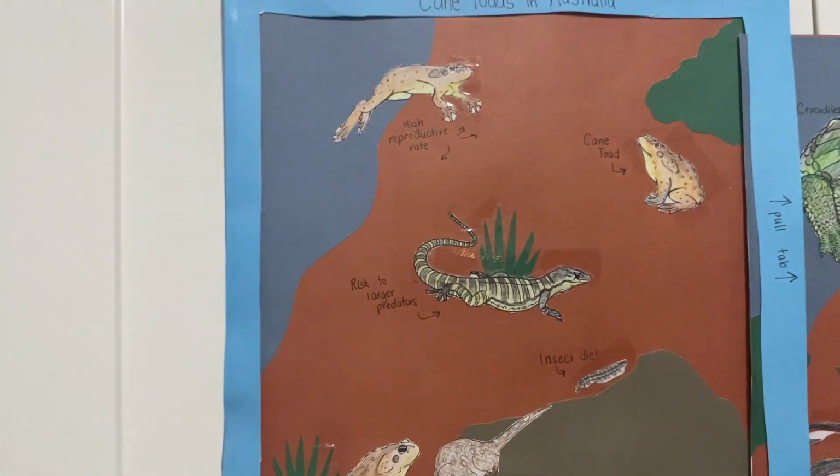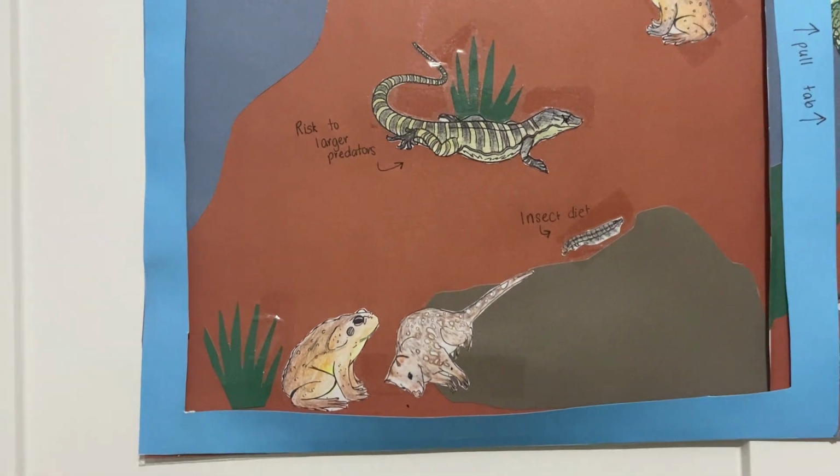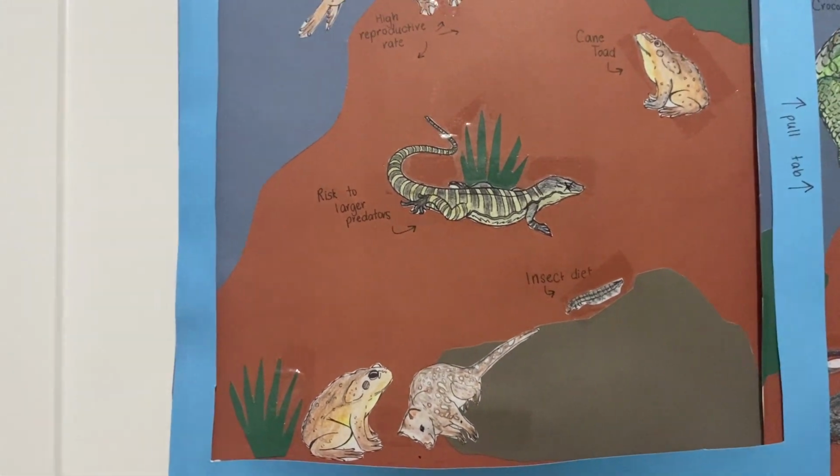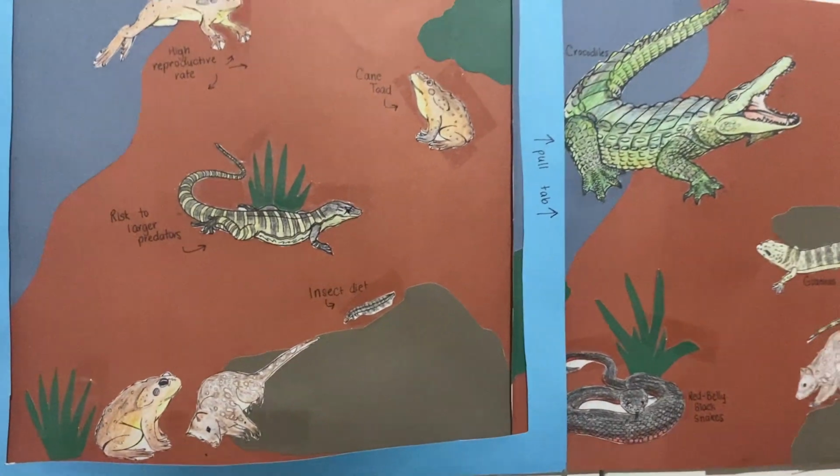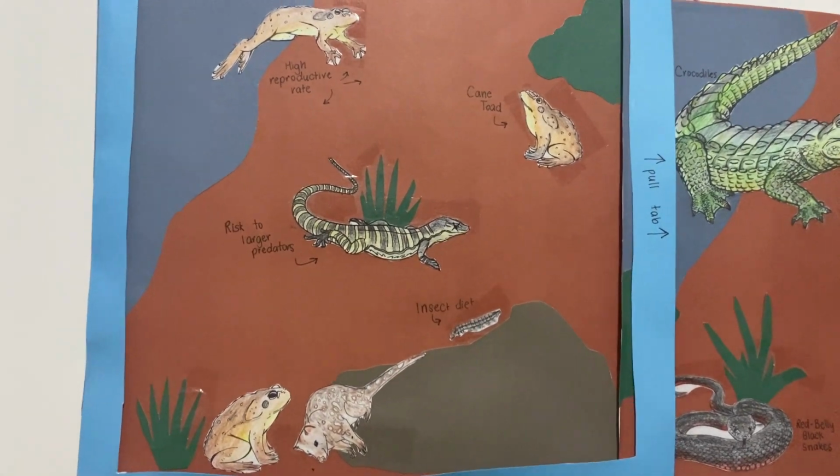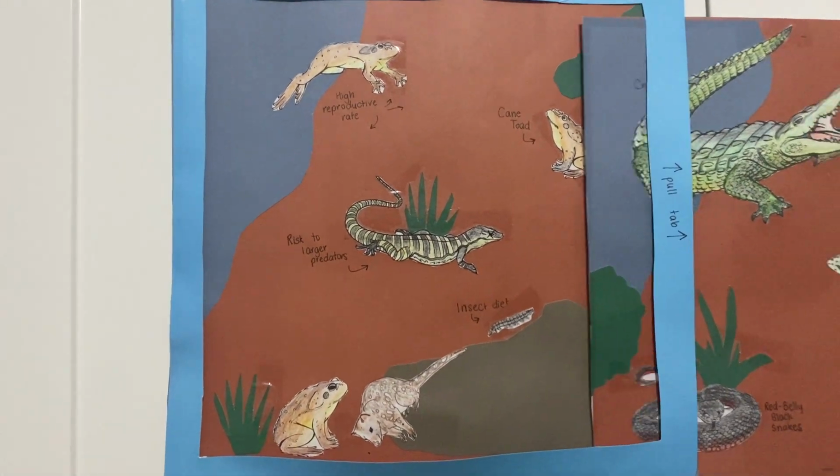We have pictures of our cane toads. We have our other animals, which we can see are dead, and they are labelled as such. The environment stays the same, however, all the animals within the ecosystem have unfortunately not stayed the same.